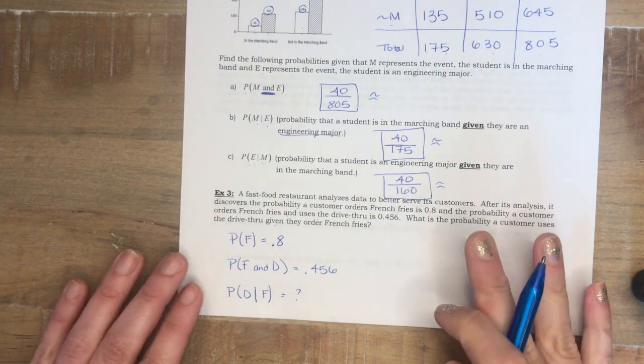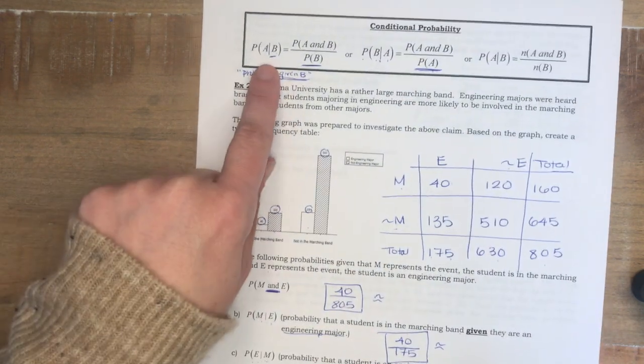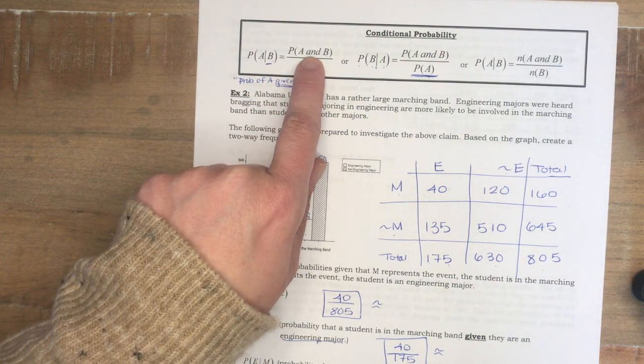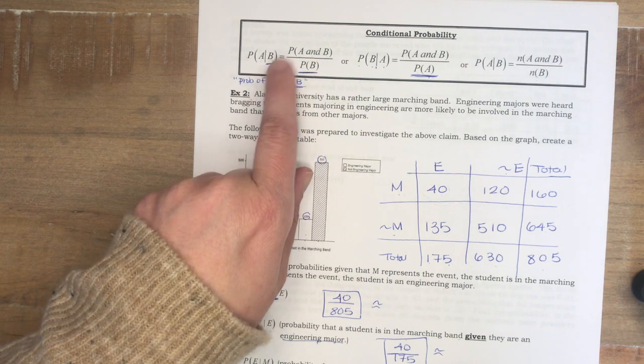Well, if I go back to my formula for given, probability of A given B is the probability that they both happen over the probability of the given thing.